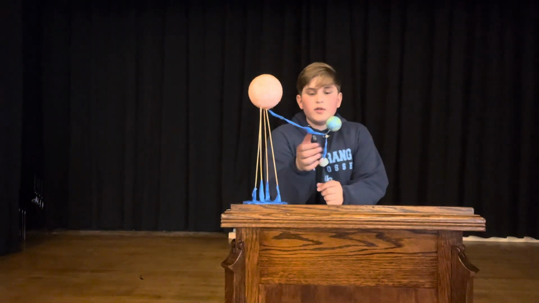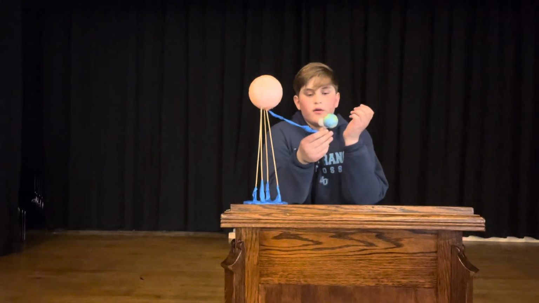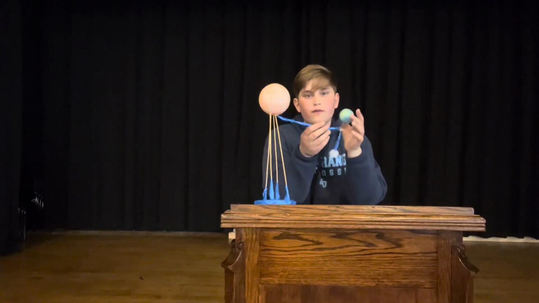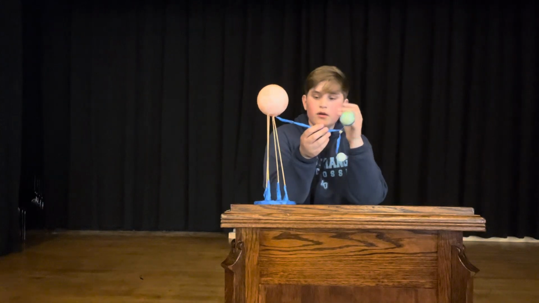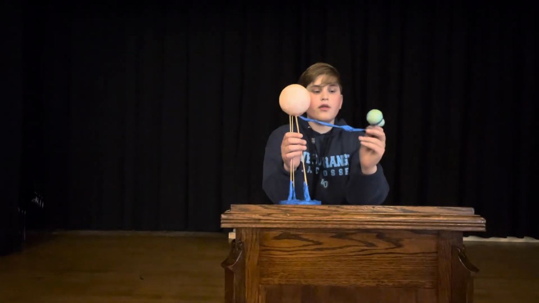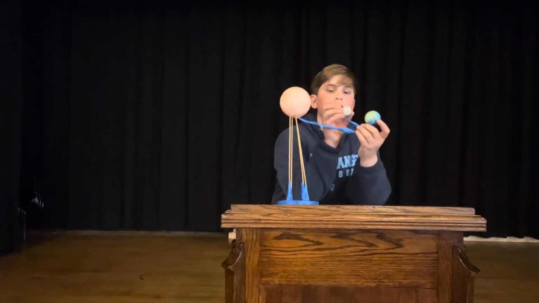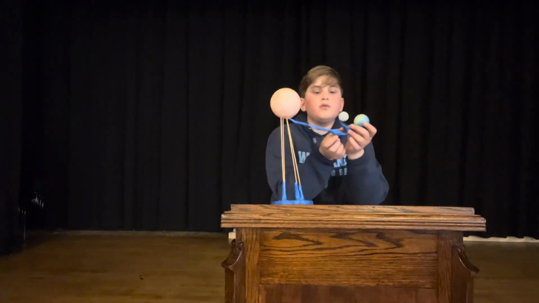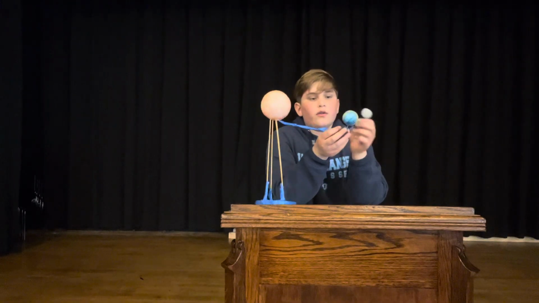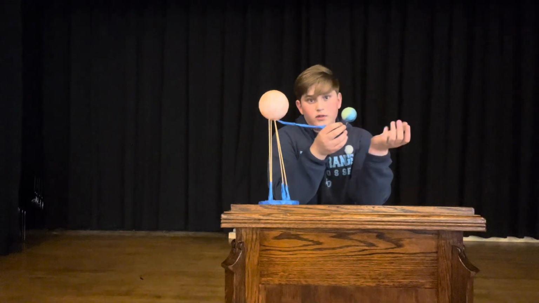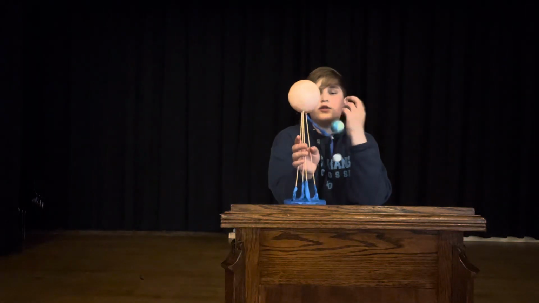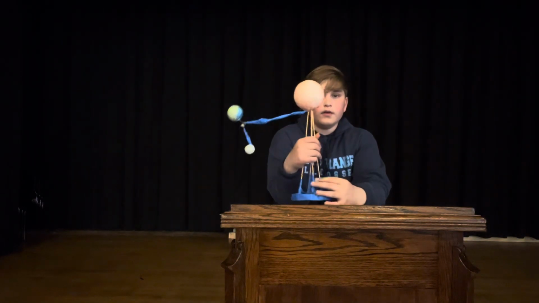Hello. I'm going to be doing the motions. So in this model, everything goes around counterclockwise like it does in real life. The Earth rotates counterclockwise, goes around the sun counterclockwise. The moon revolves around the Earth counterclockwise and rotates counterclockwise. The moon takes about 27.5 days to go around the Earth. The Earth takes about a day to spin around, and it takes 365.25 days to go around the sun.